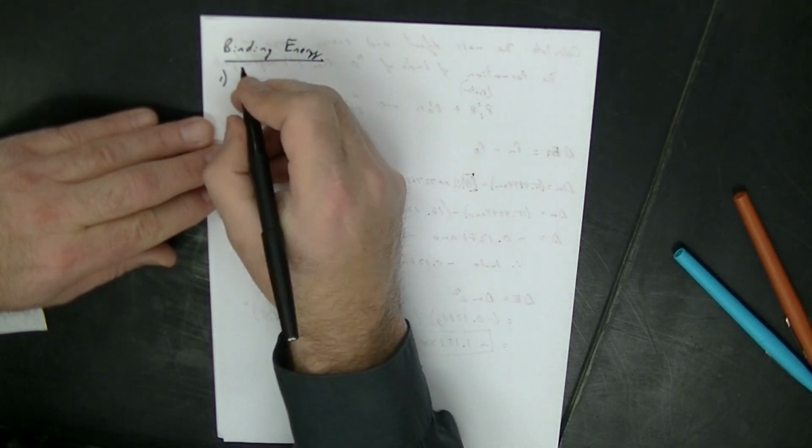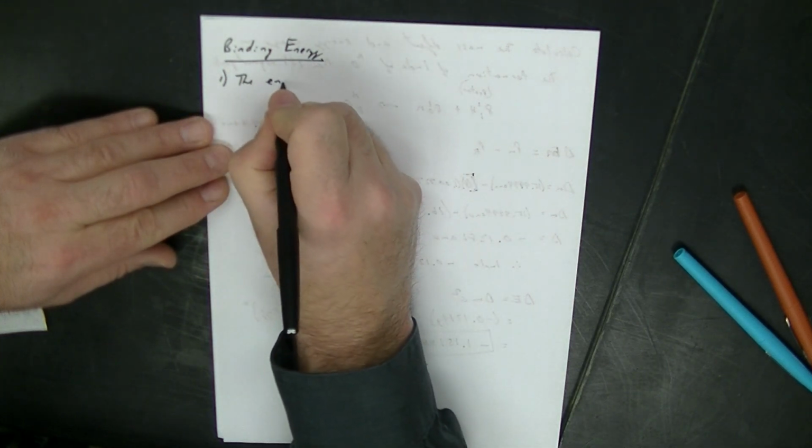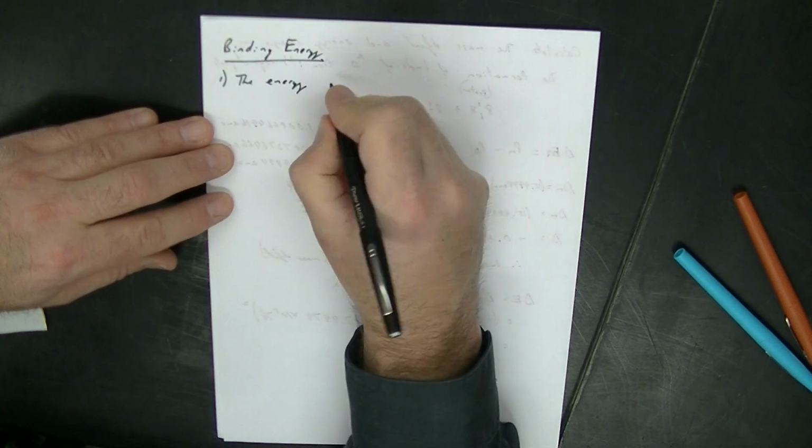So our binding energy is the energy that holds the nucleus together.